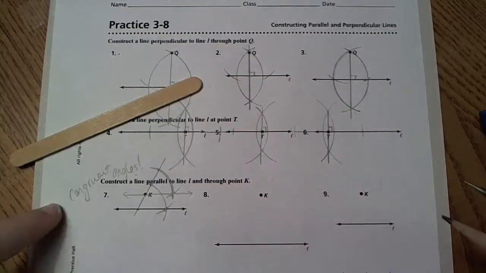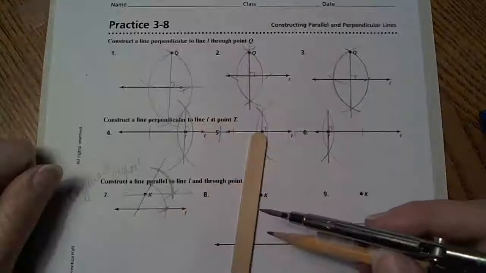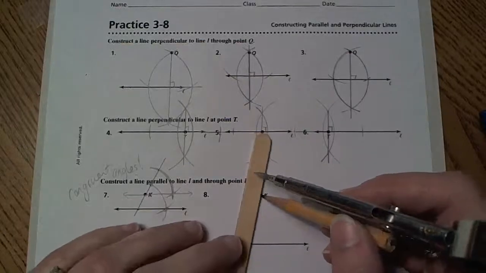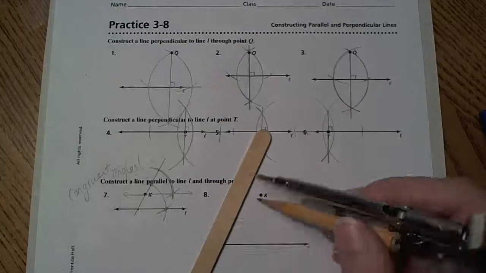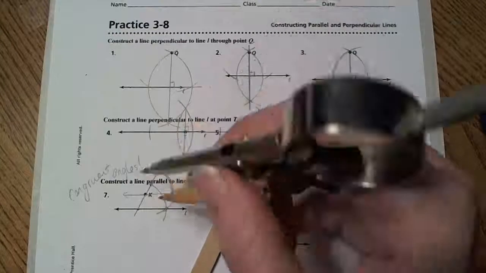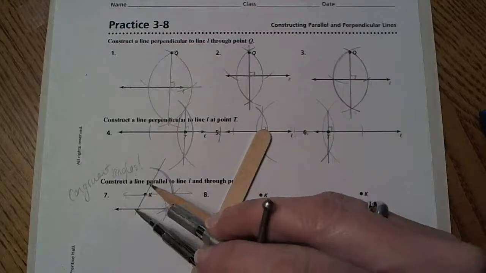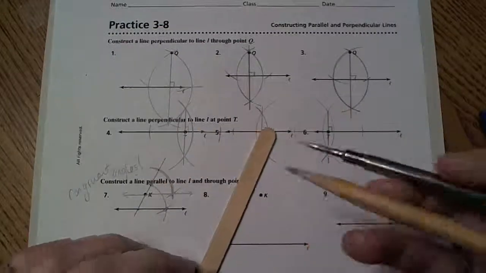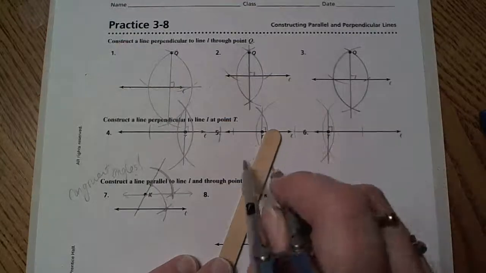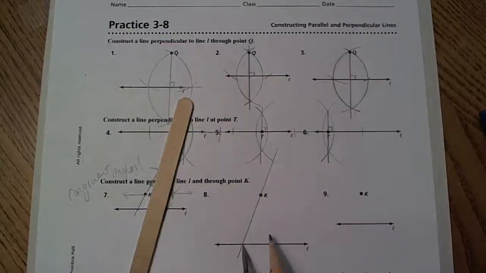Now I have to go parallel to L and through K, which is way up here. What was that first step? Make some angles. Doesn't really matter how big of an angle you choose. If you happen to create an angle that's exactly 60 degrees, then this distance here will be the same as this distance here, which is also the same as this distance here. But we're going to not try for that, so that we will have to change the compass a little bit, which is fine. There we go. I've got an angle. Next step, mark 2 arcs.